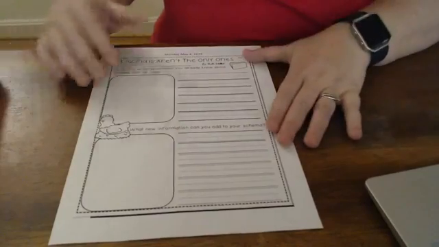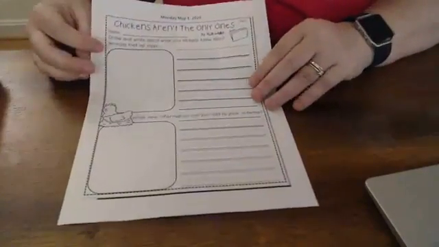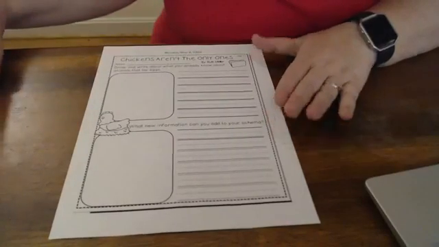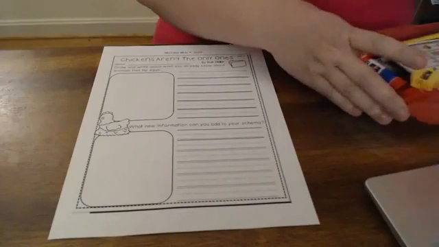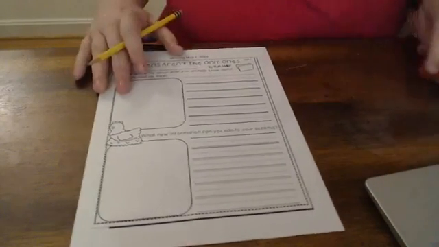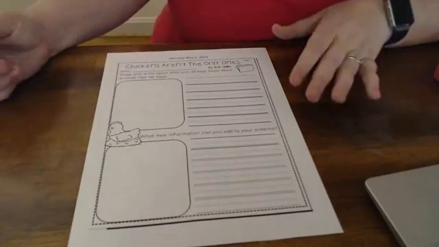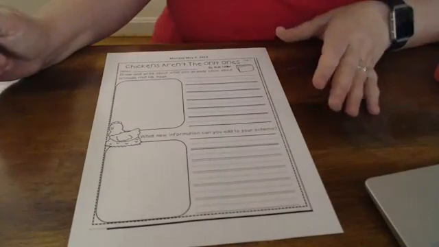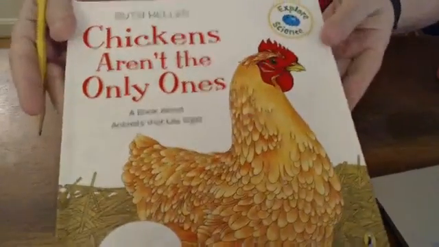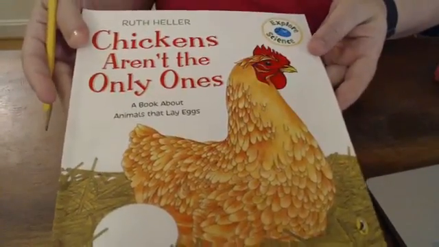Okay, so in your packet, you have your sheet that's marked for today, and it says Chickens Aren't the Only Ones. And this is your schema page. Remember, schema is everything you already know about a topic. So in our book that we read this morning, if you used the link, Chickens Aren't the Only Ones, it's about animals that lay eggs.